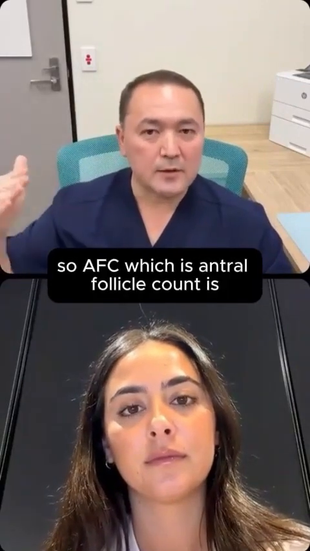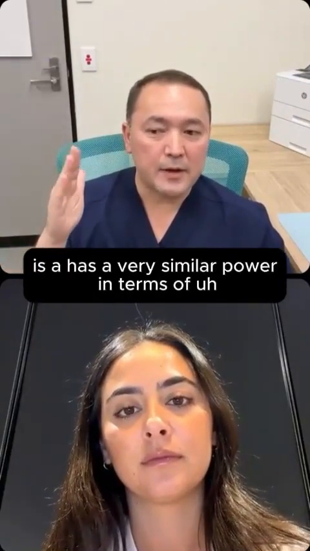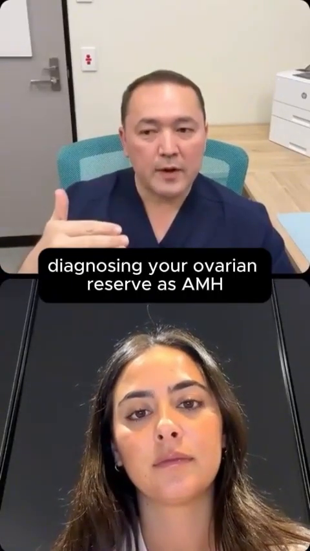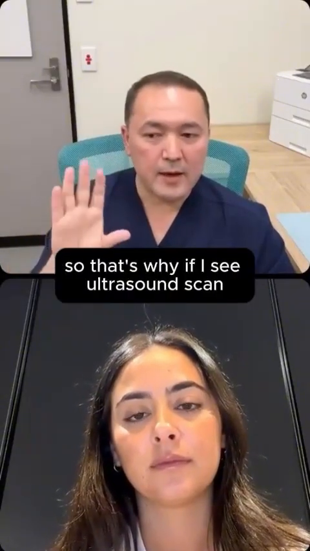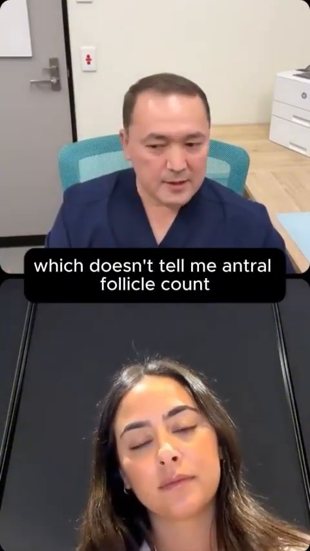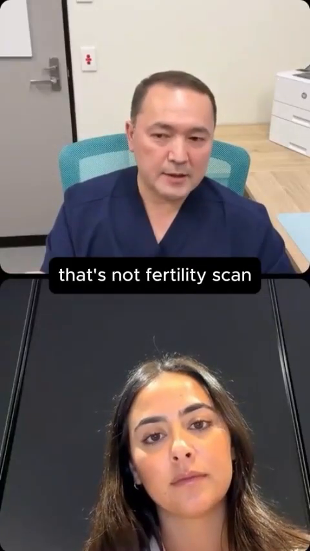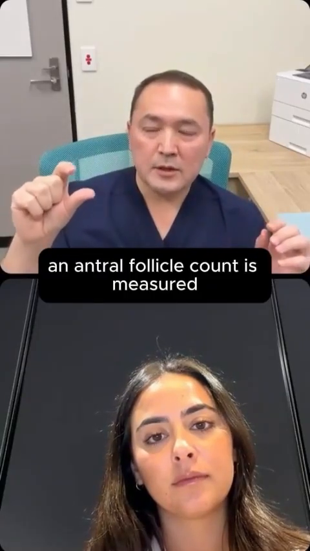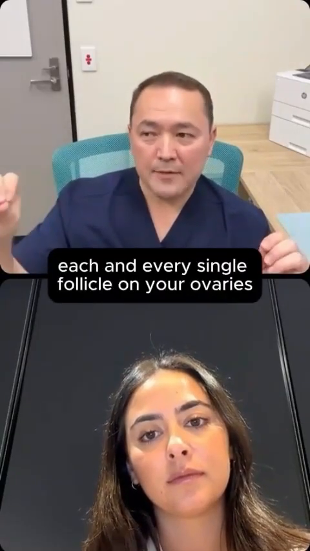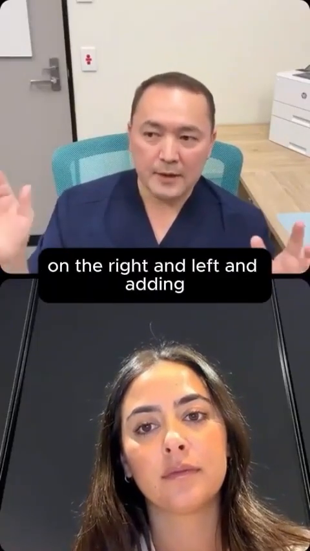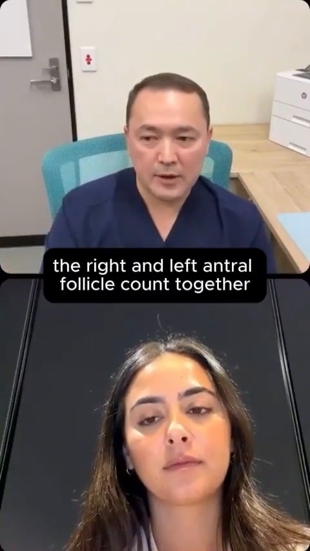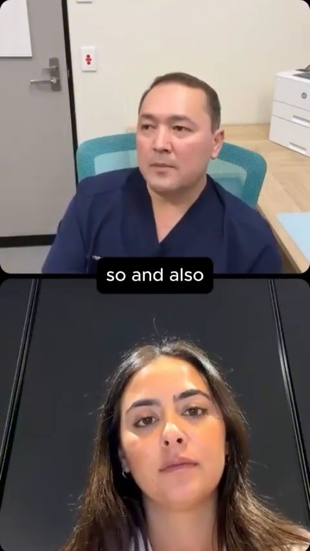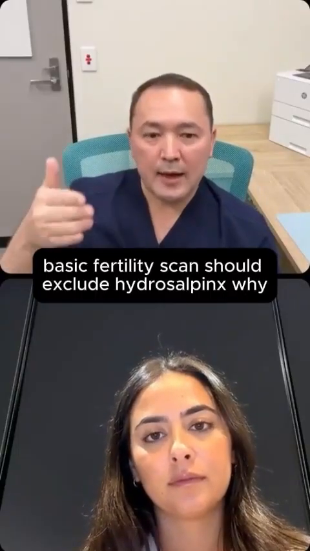It's the same as AMH. So AFC, which is antral follicle count, has a very similar power in terms of diagnosing your ovarian reserve as AMH. That's why if I see an ultrasound scan which doesn't tell me the antral follicle count, that's not a fertility scan, that's just a gynecological scan. So yes, an antral follicle count is measured and counted by measuring each and every single follicle on your ovaries on the right and left and adding the right and left antral follicle counts together, which tells us your egg reserve.